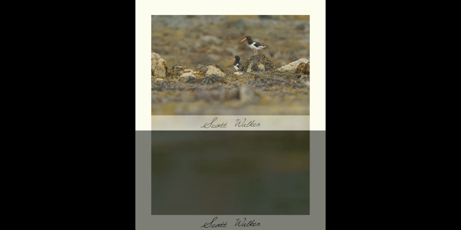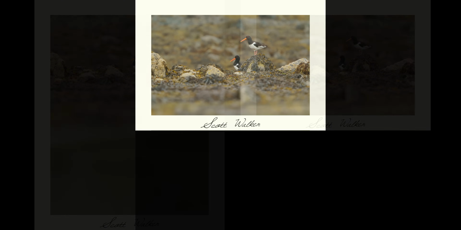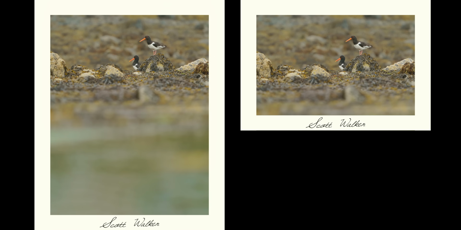Now, imagine that these were taken in landscape orientation or a horizontal photo. It changes how the photo feels. Let's look at the two side by side. It's just not as interesting anymore. And you can even do this with birds in flight.